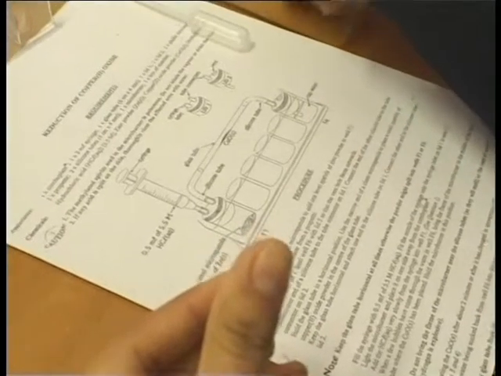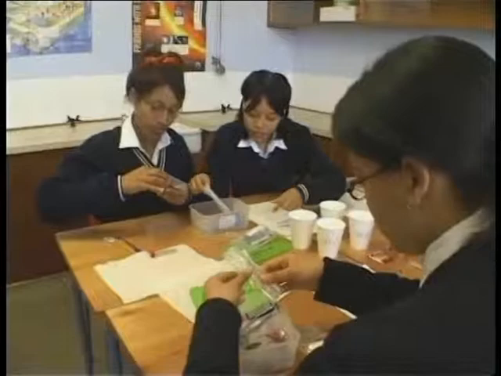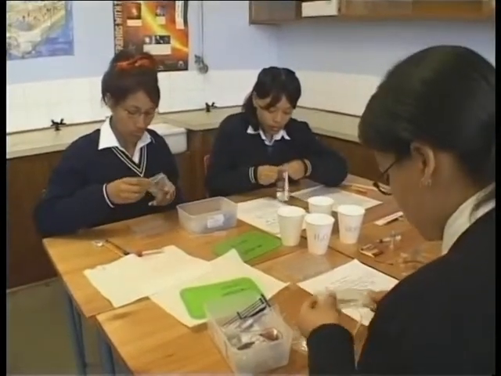In a previous video, we discussed the importance of using the hands-on approach when teaching chemistry and chemical reactions. In this video, we'll expand on how different learning styles can be used when teaching chemistry.